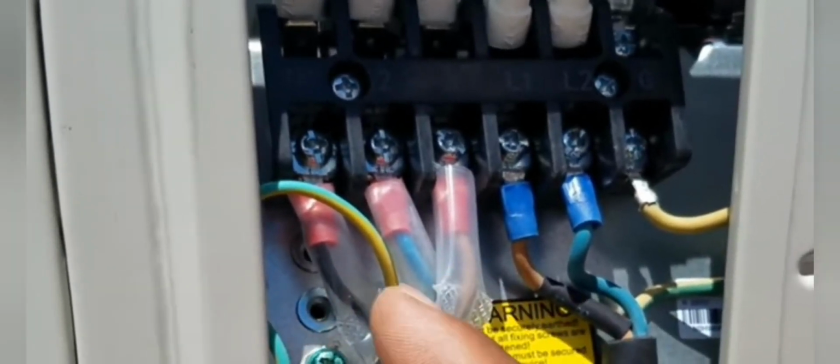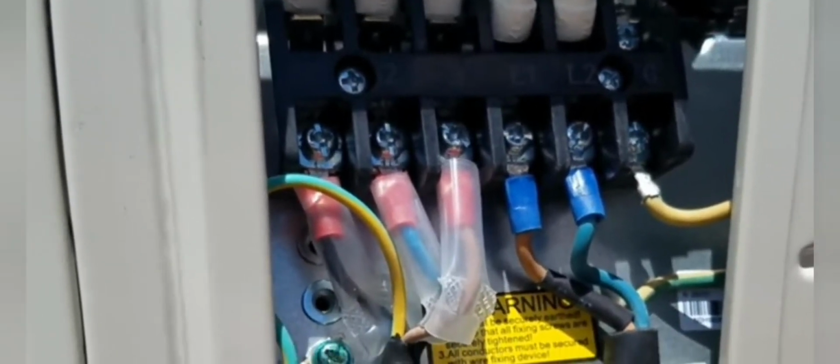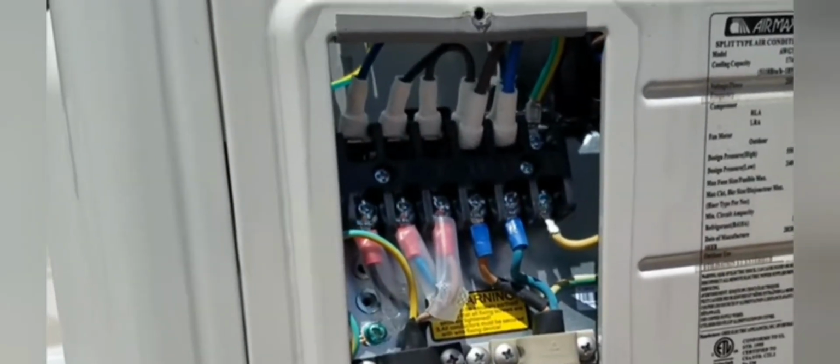Then we have the cable, also for ground connection, which is that yellow-green one that we all know. It is connected to ground. Just as we placed here, we must plug it into the evaporator unit. In the indoor unit, now we will see the electrical diagram.